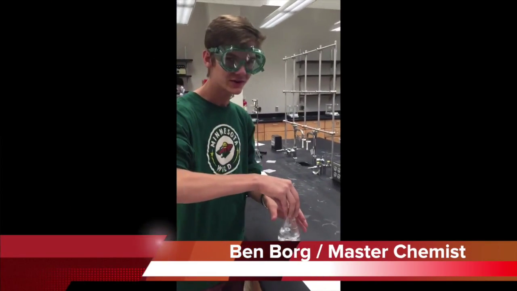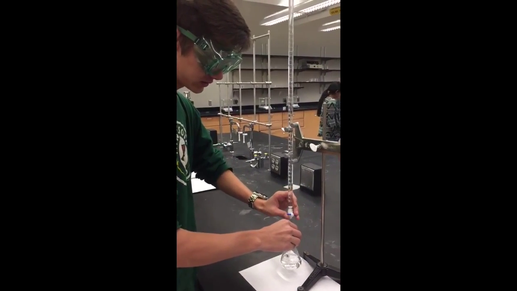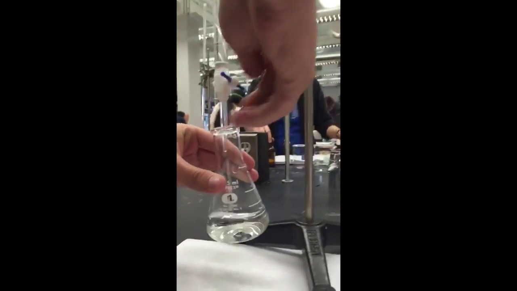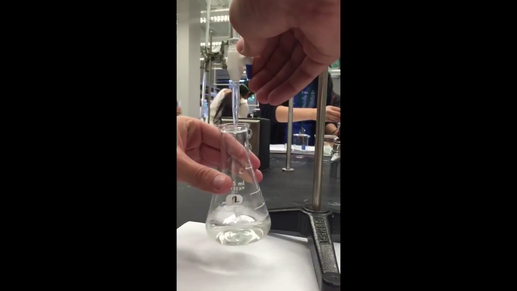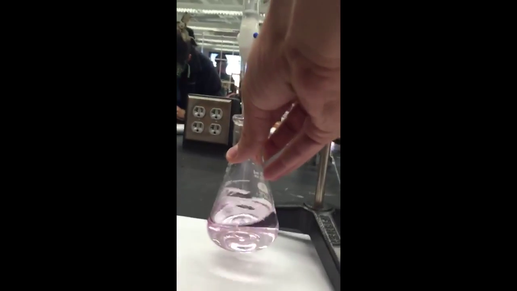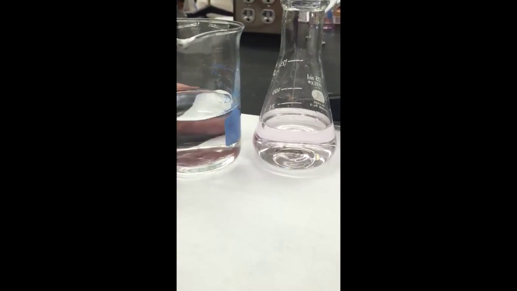First, we'll start making a little swirl. We'll put it up under here. Just put a tiny amount. Look for the pink endpoint. Wait a little bit. Okay. That is really close. That is a pink shade. So this is a perfect titration.